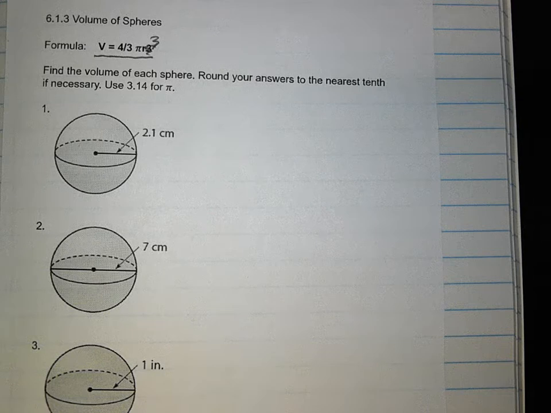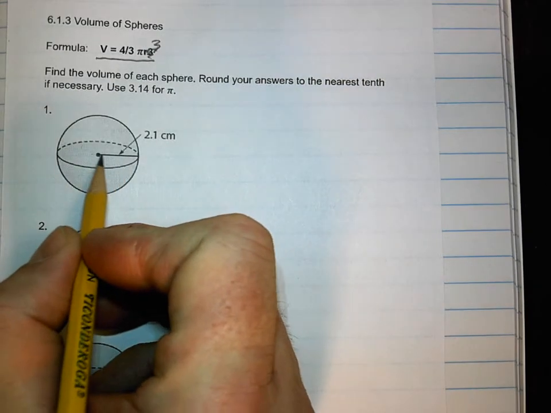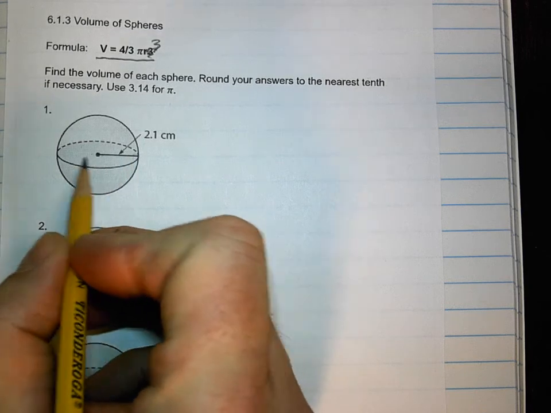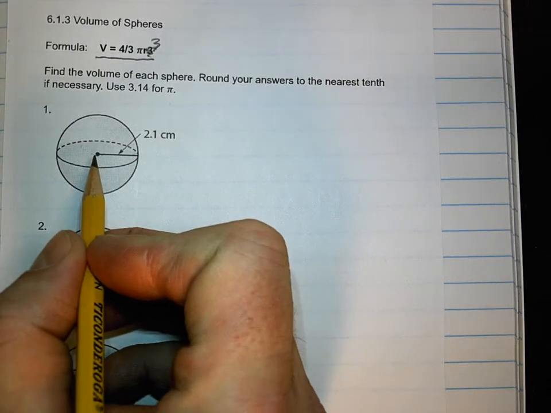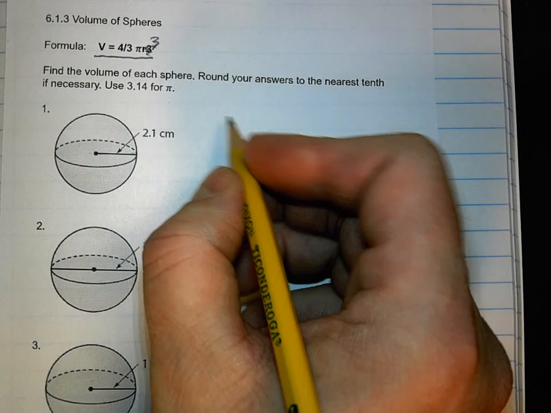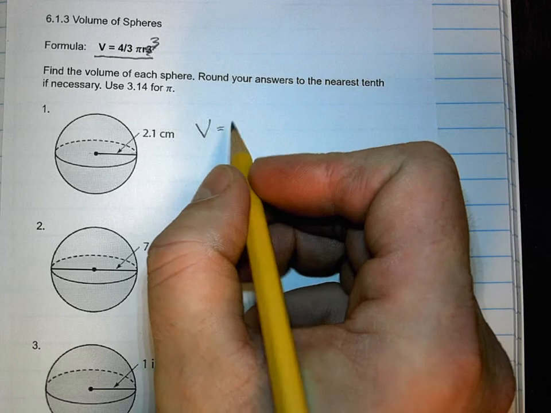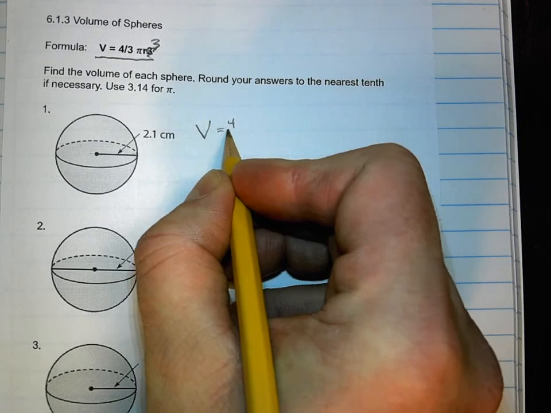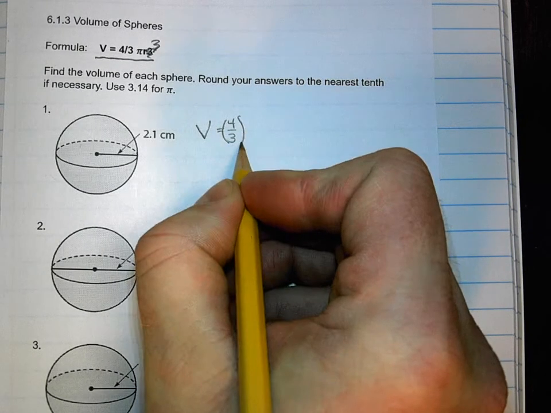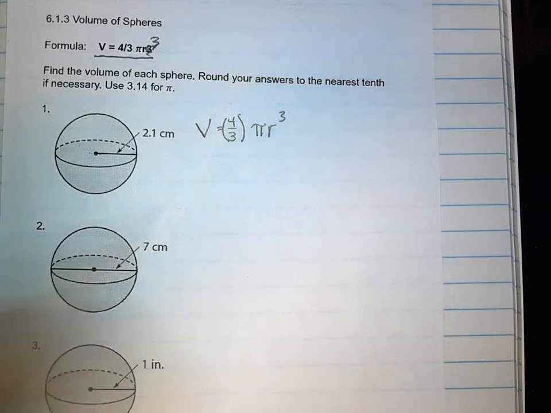Yeah. Okay, so let's look at this first sphere. What do we have here? Do we have radius or do we have diameter? We have radius. How do you know? Because it's half. So our formula, we write it down, is V equals 4/3. Remember to put that in parentheses. Pi r cubed.